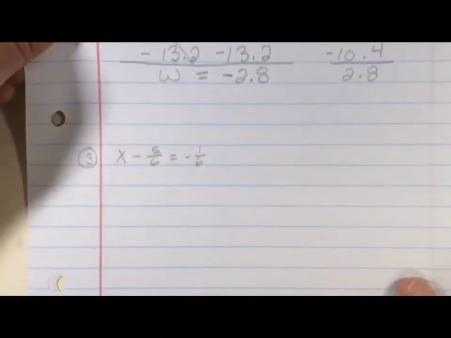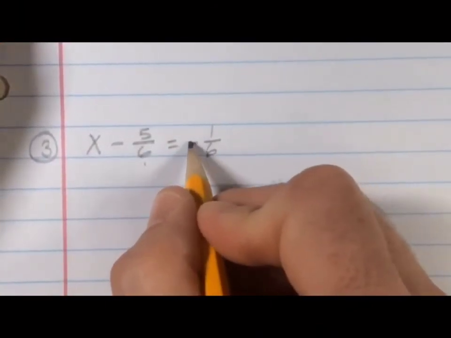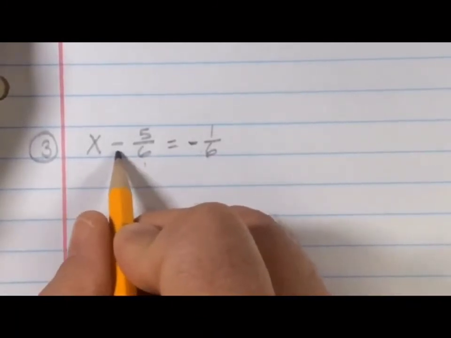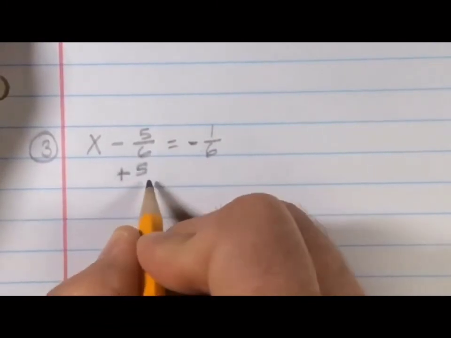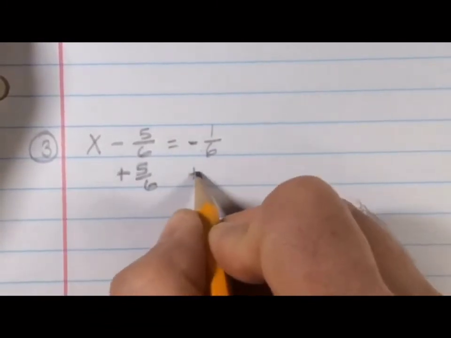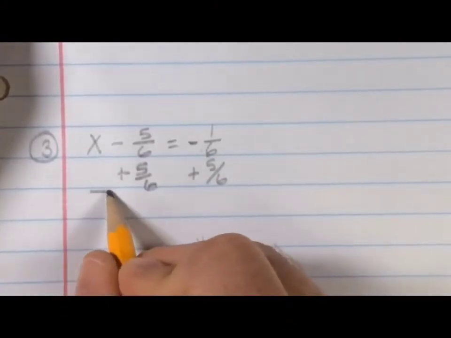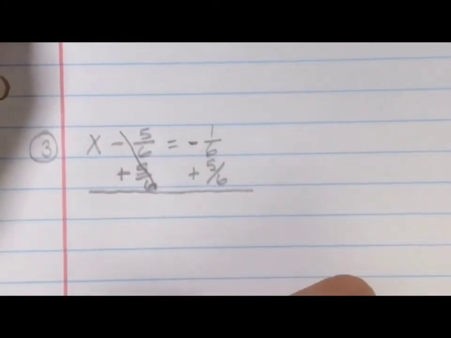And then finally, they like to throw a fraction in here for us. X minus 5/6 equals negative 1/6. So I want to get x by itself. I was subtracting 5/6, so I add 5/6. Nice of them to give us common denominators there, what kind of people they are. I'll have to remember them on my Christmas card list.